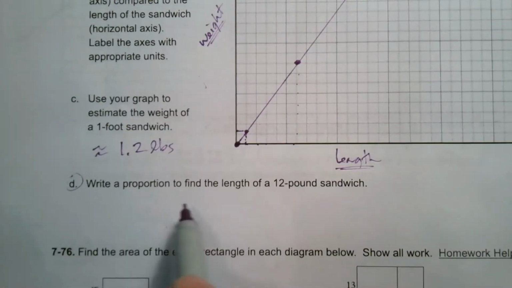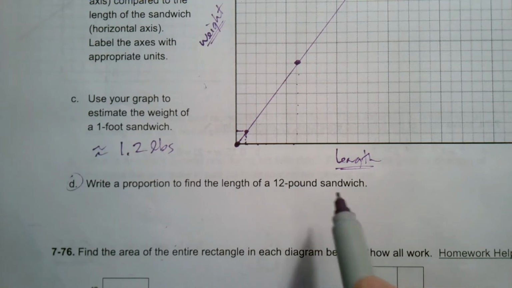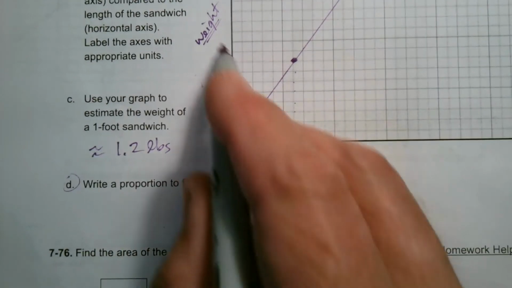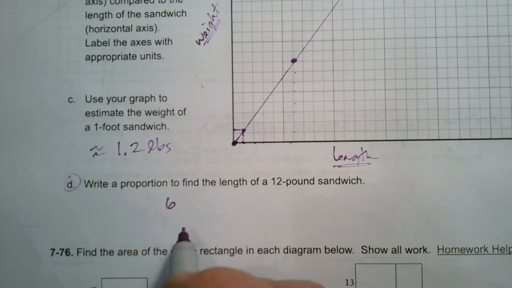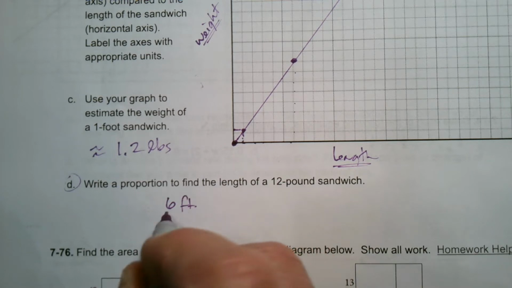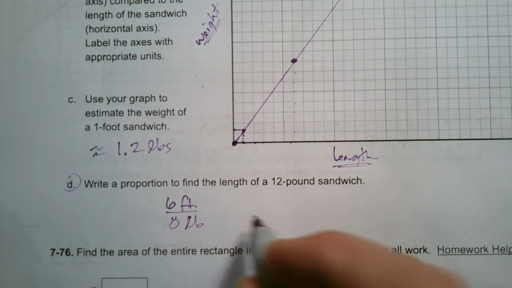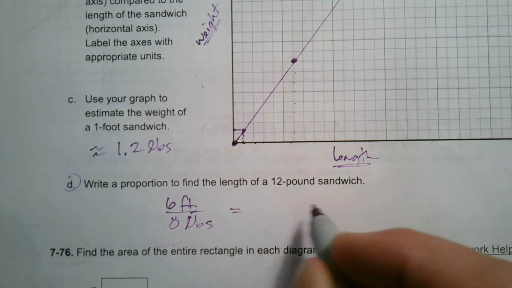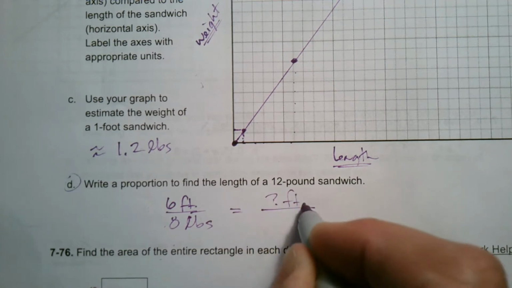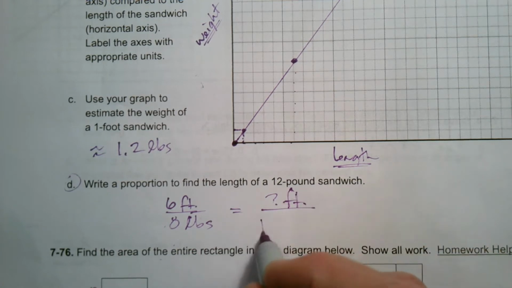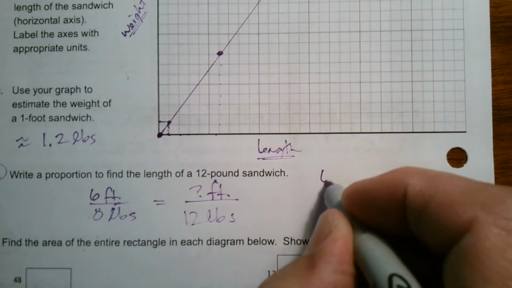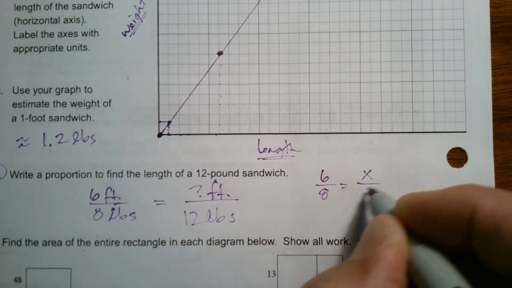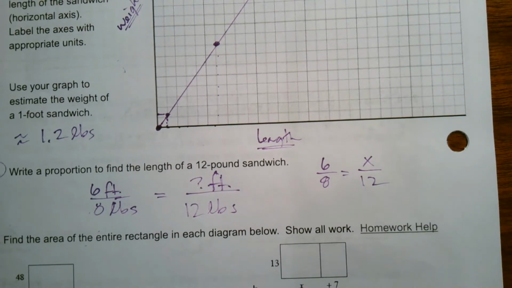Part D wants us to use a proportion to figure out what the length of a 12-pound sandwich would be. Well, my initial ratio is that 6 feet is 8 pounds. So if 6 feet is 8 pounds, the question is how many feet is 12 pounds? That's what I need to determine. So I'm going to set it up as a proportion and write it as an equation: 6/8 equals x over 12. I now just need to solve for x.